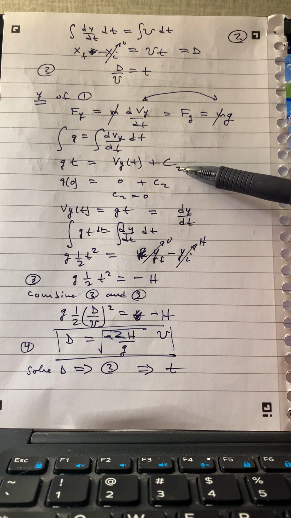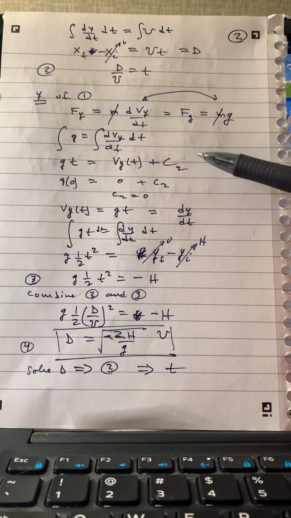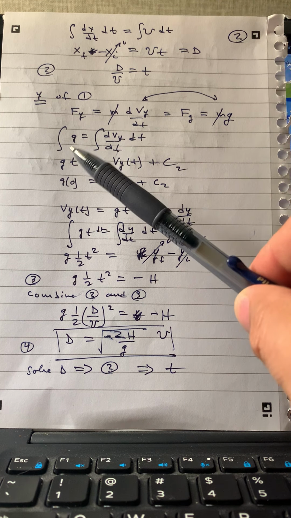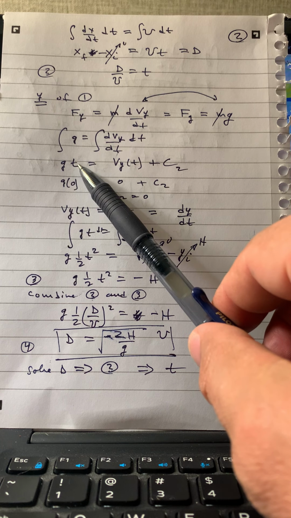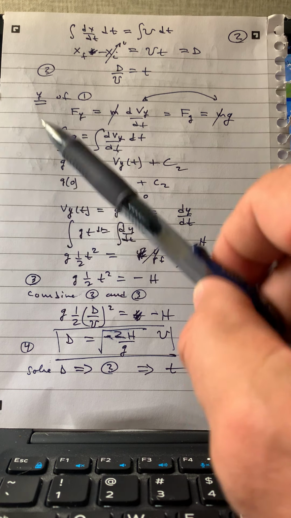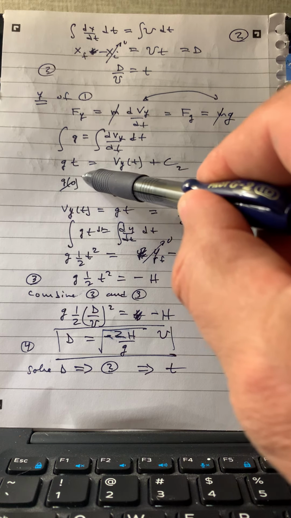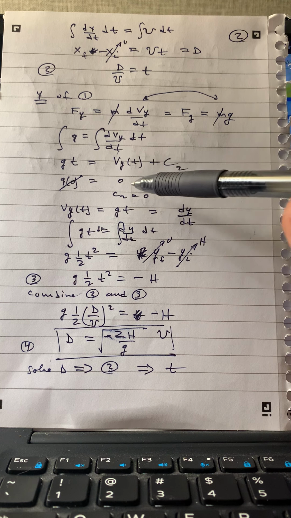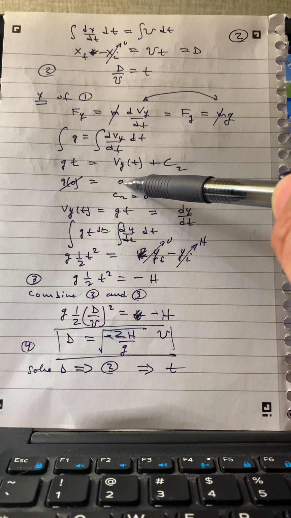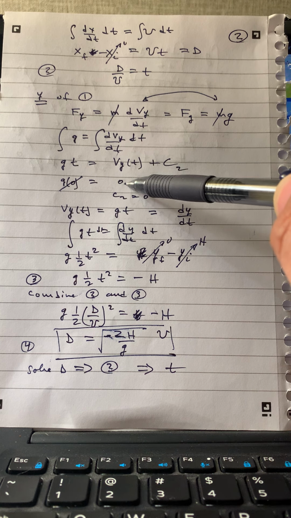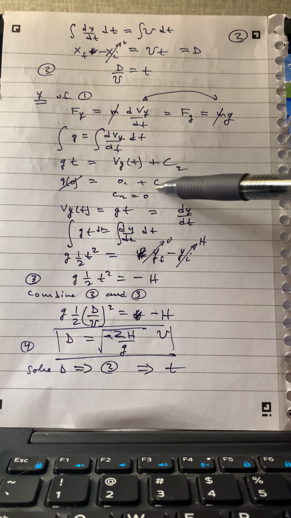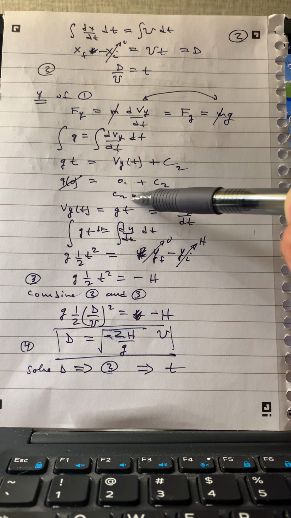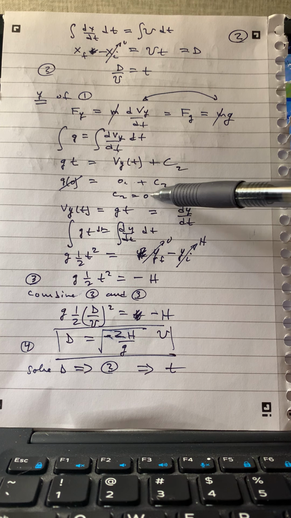The way we find our constant is we look at our initial condition, or final condition, but we happen to know our initial condition, which is when t equals 0, so this term goes away at time equals 0. The velocity in the y is 0, and so we can then solve here for c2. In fact, c2 equals 0.